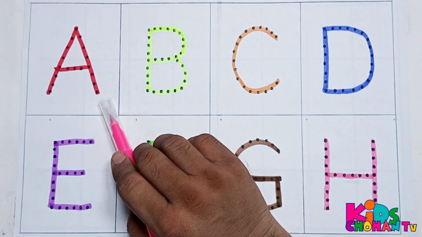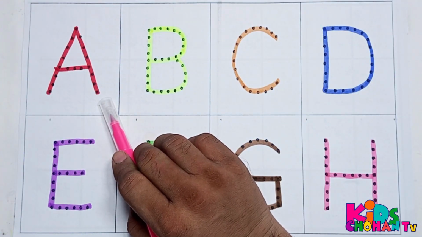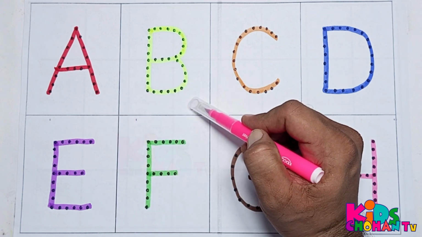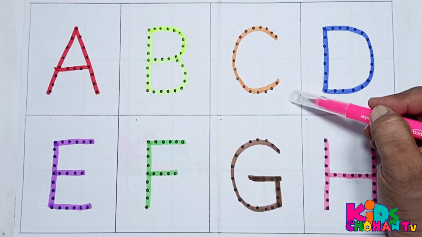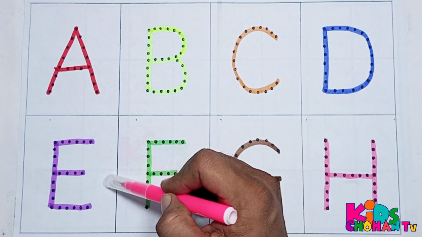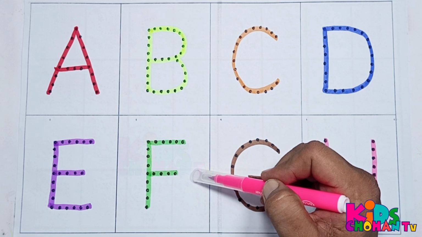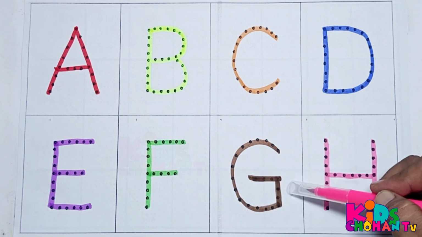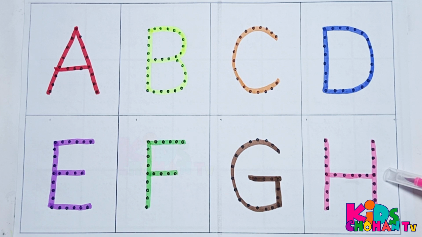Kids, read again. A for apple. B for ball. C for cat. D for duck. E for elephant. F for fish. G for goat. H for horse.